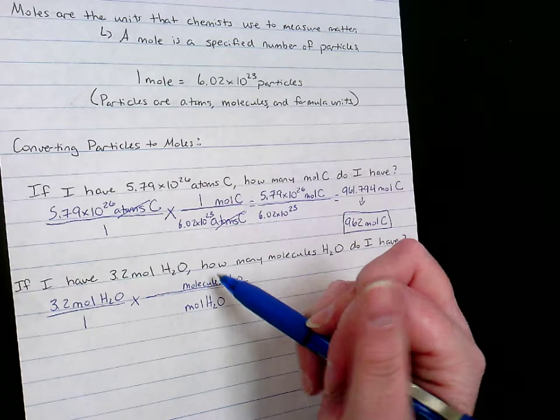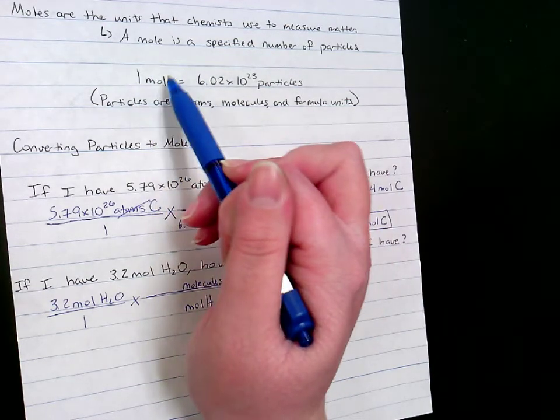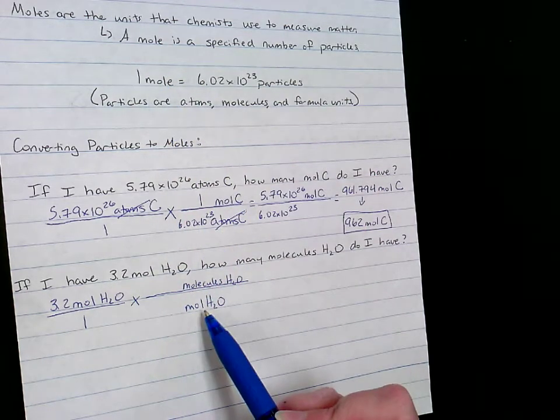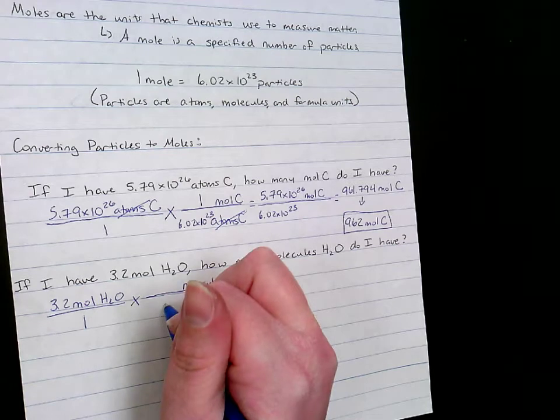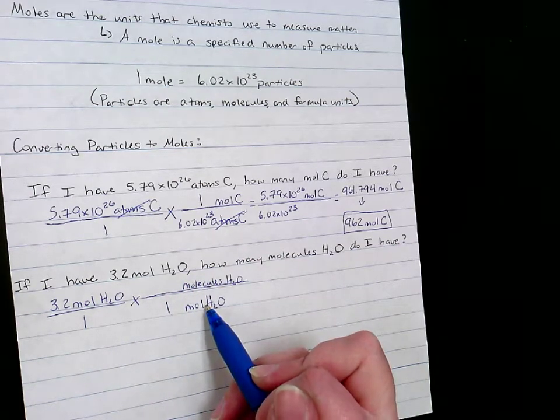And then just like before, the number and the unit are super glued together. So this time, moles is on the bottom. So I take the 1 and I make it follow its unit, moles, to the bottom.